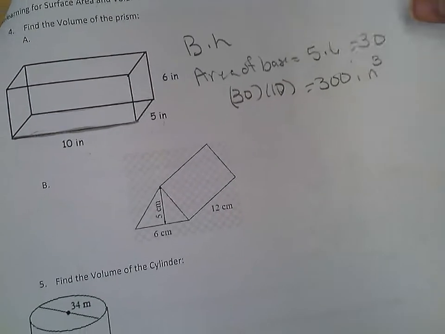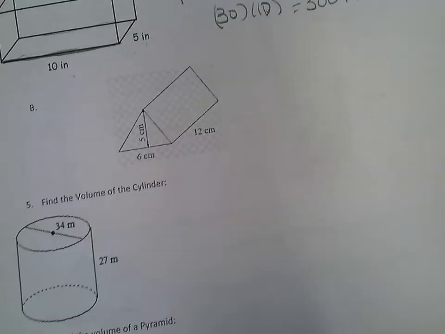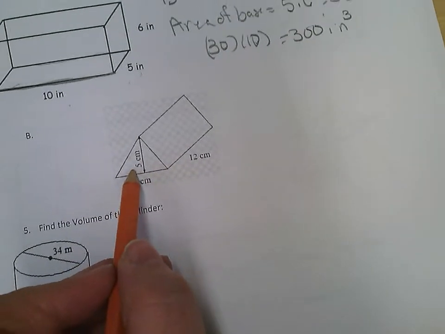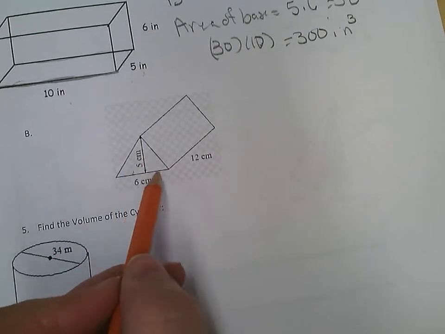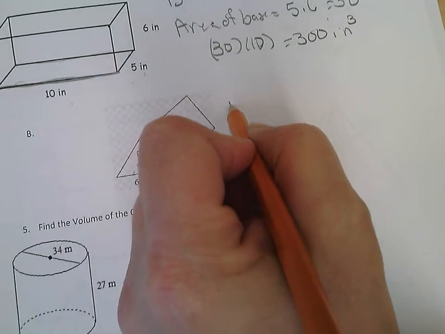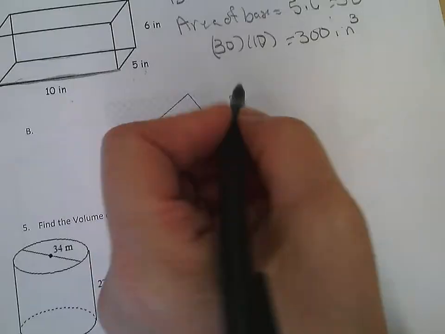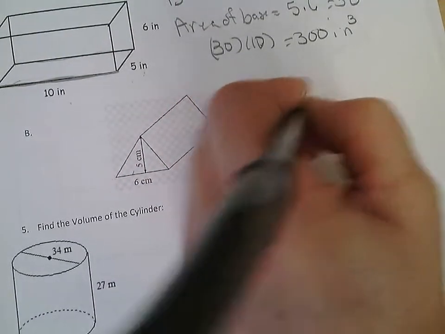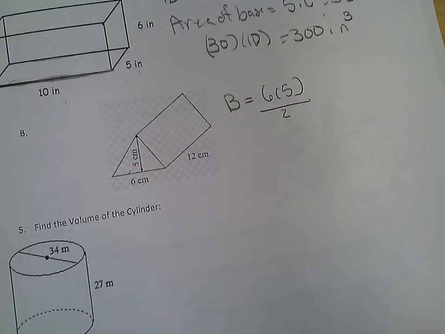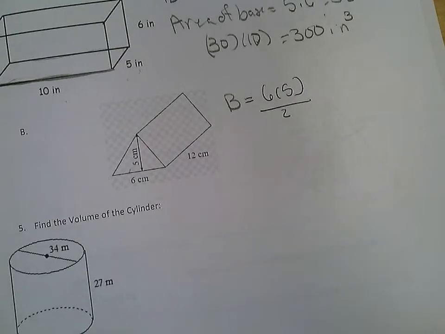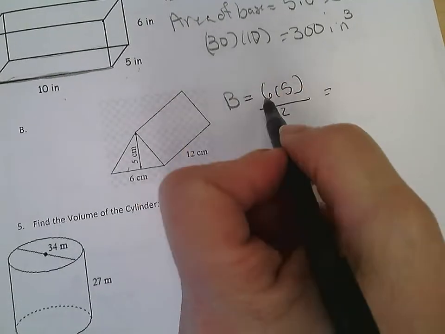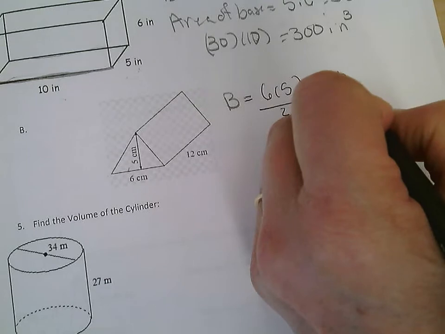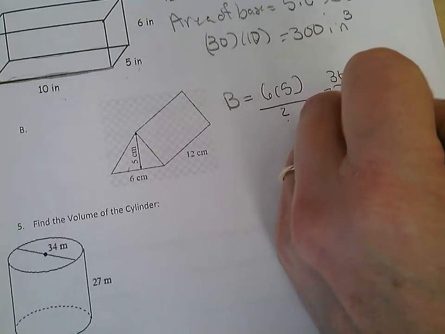Now for the triangular prism, we're going to look at the area of the base, which is our triangle. The area of the base is 6 times 5, and because it's a triangle, we have to divide by 2. This is 30 divided by 2, which is 15.